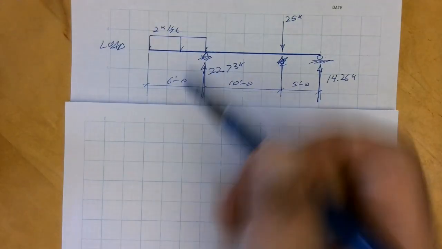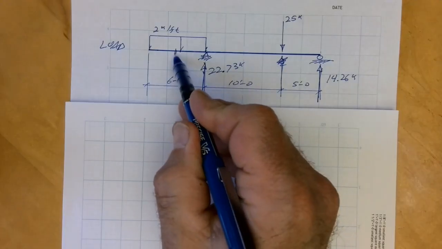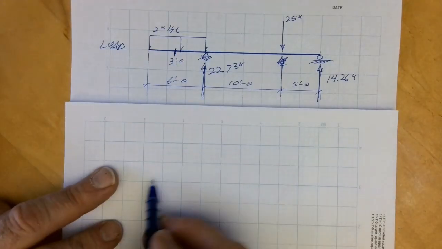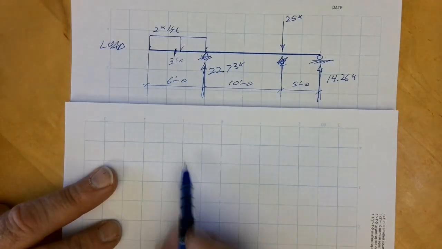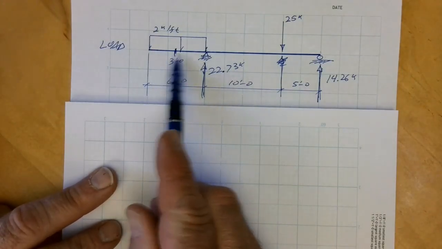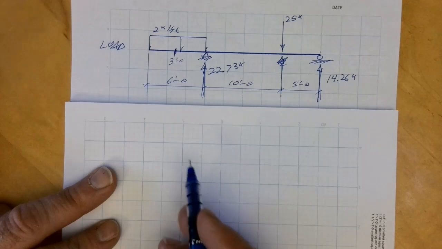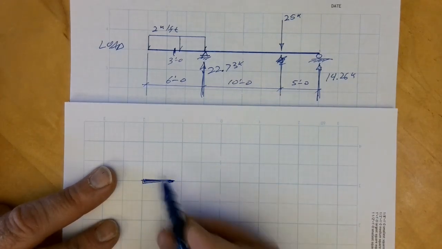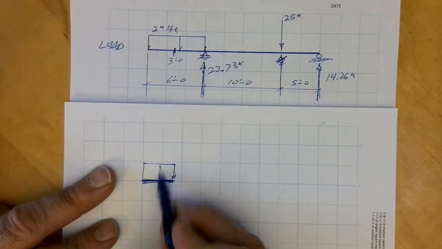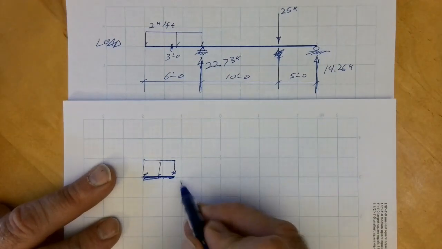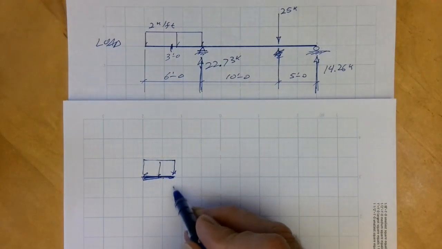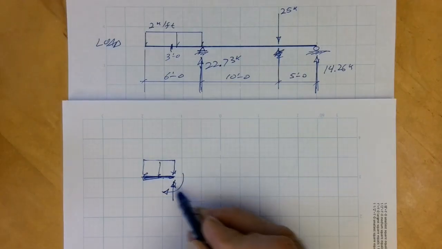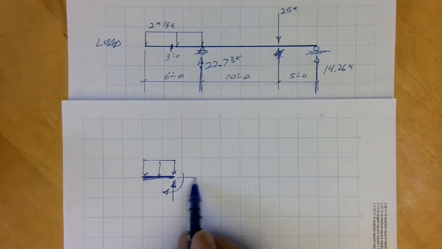So let's do a free body diagram cutting right here at 3 feet. So basically, if I keep with my scale, roughly, hopefully more or less. So if this is my chunk of beam here, and it has a load on it, when this gets cut, from our discussion the other day, I have a shear, a moment, and an axial force.